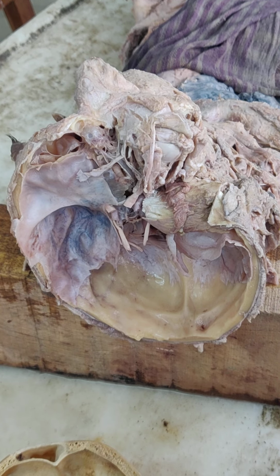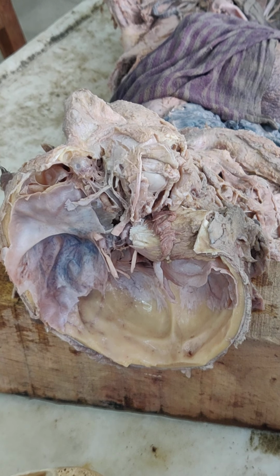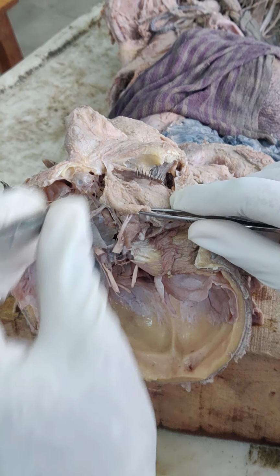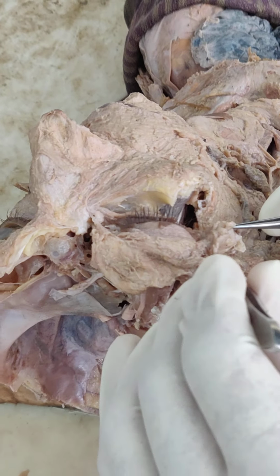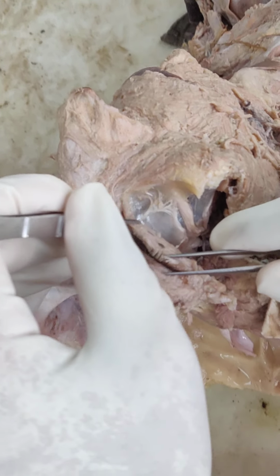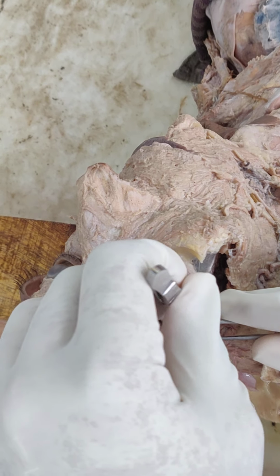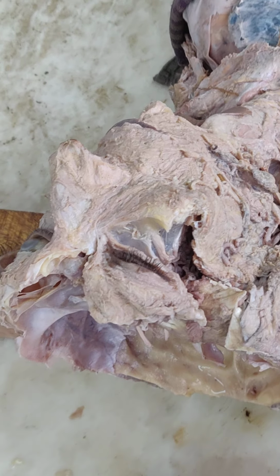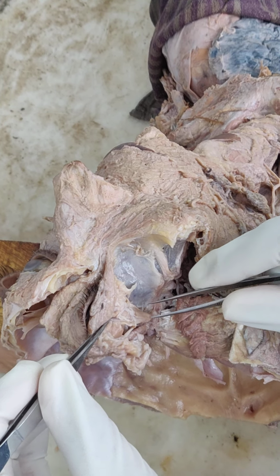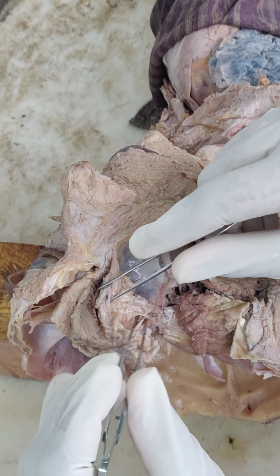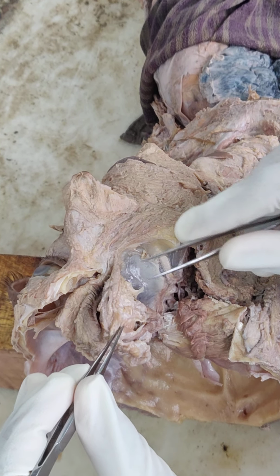The other thing is that it makes the suspensory ligament of the eye, from the medial check ligament and from the lateral check ligament on the inferior surface. This makes the suspensory ligament of Lockwood, and it contains the two muscles, the inferior rectus and the inferior oblique muscles.